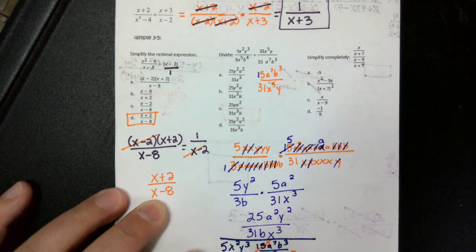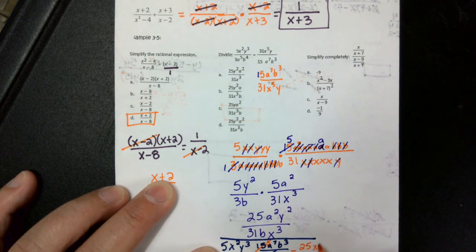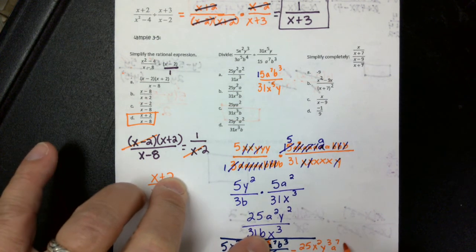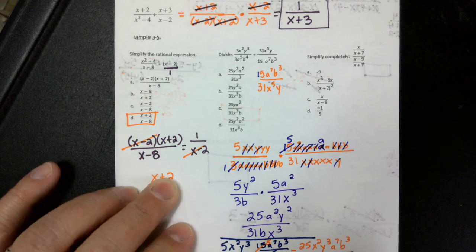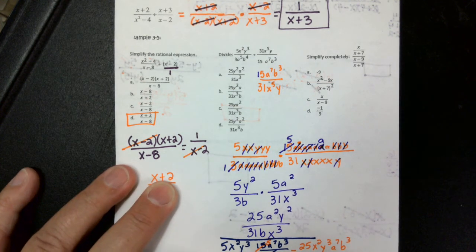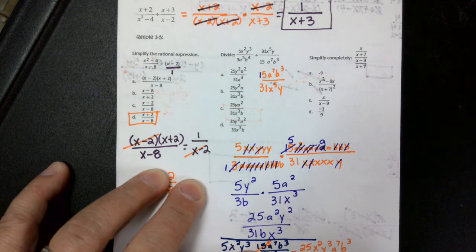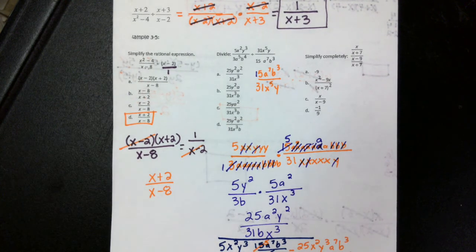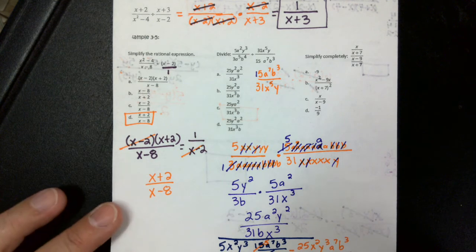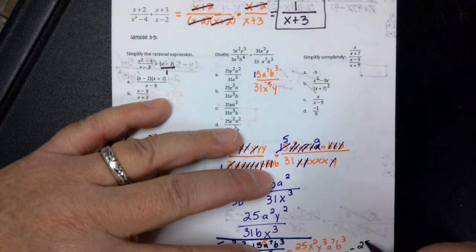And then I can multiply. So I have 5 times 5 is 25, x squared, y to the third, a to the seventh, b to the third. And down here I have 31, a to the fifth, b to the fourth, x to the fifth, and then a y. And if you recall from Algebra 1, you subtract your exponents when you're dividing.